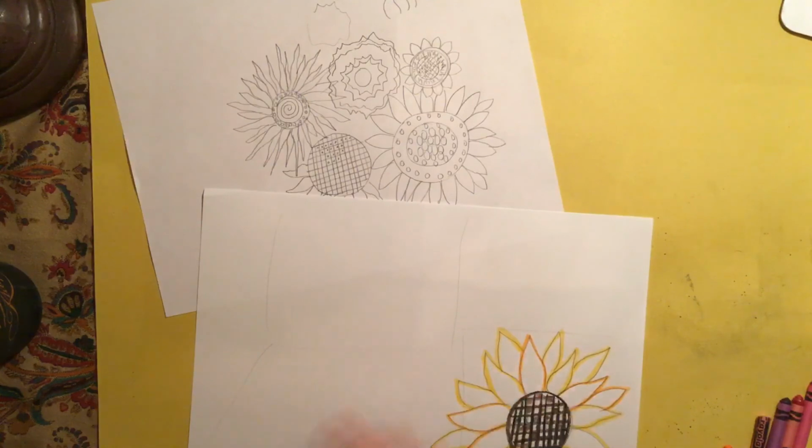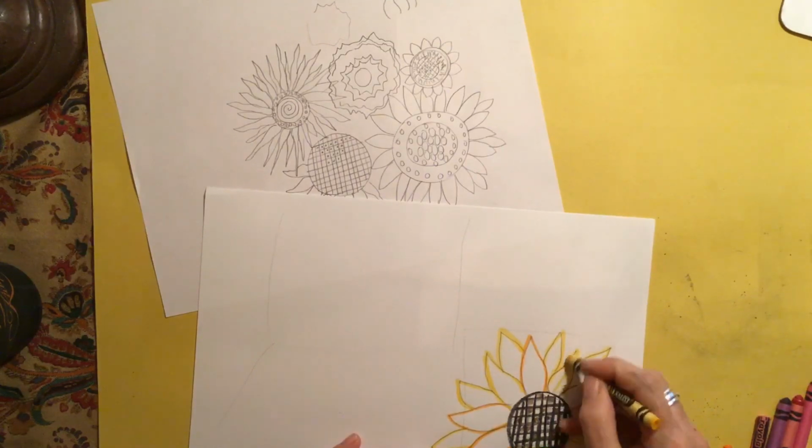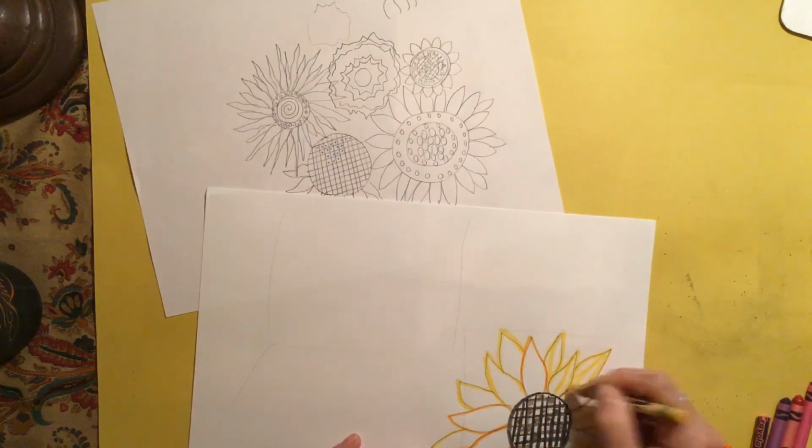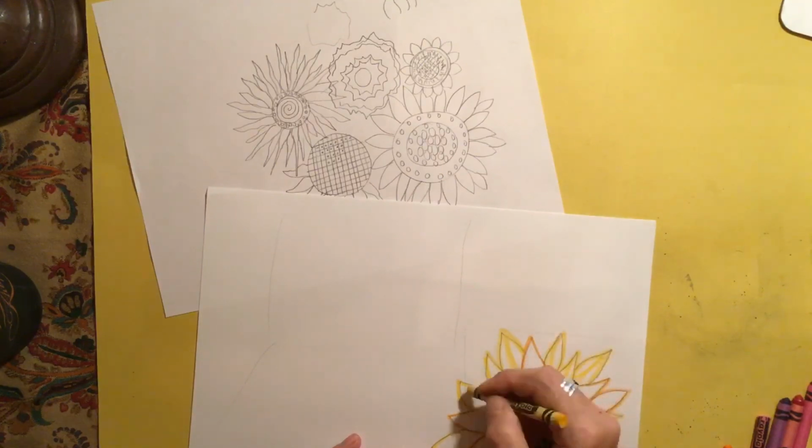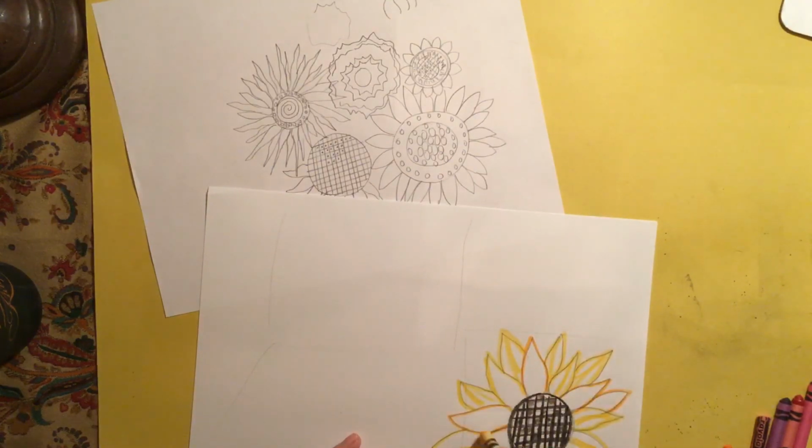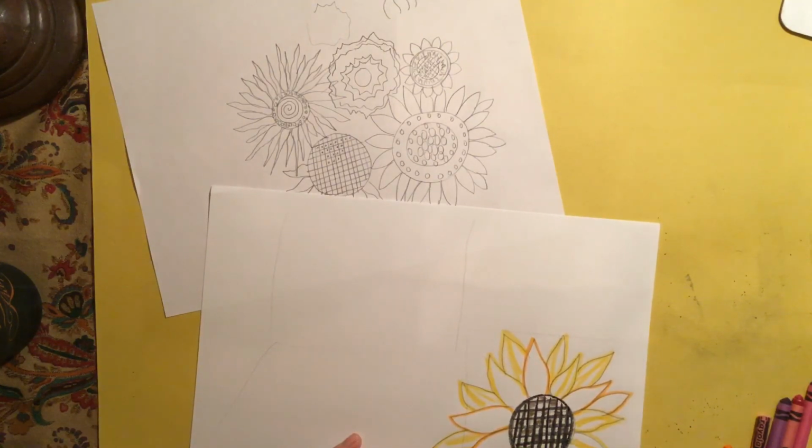Okay. And then once I have that outlined, I can add a few more lines if I want to, but I'm not going to necessarily color the whole thing in with my crayon. Maybe just adding some more lines. And I'll do the same thing.